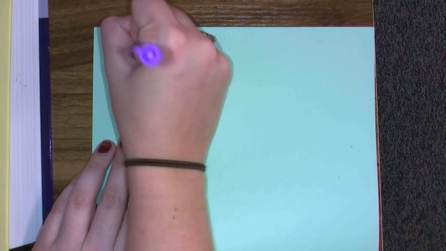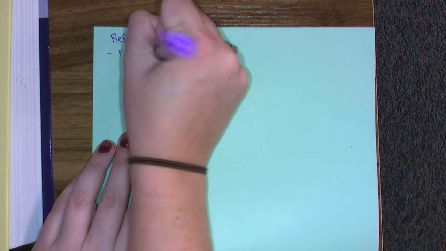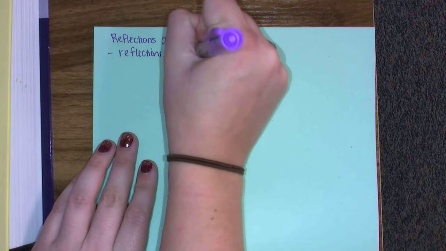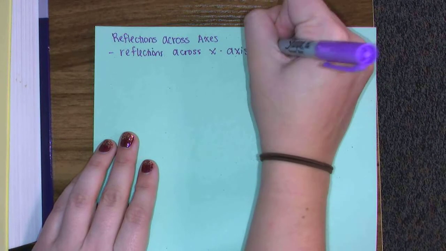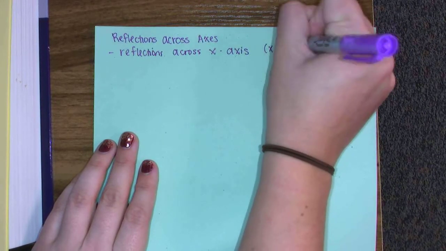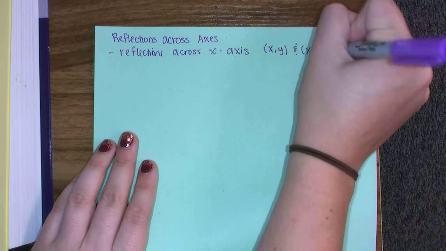Reflections across the x-axis have points (x, y) and (x, negative y).